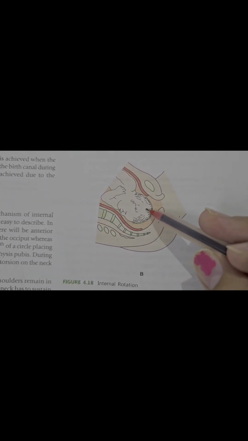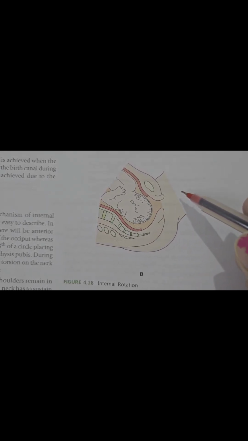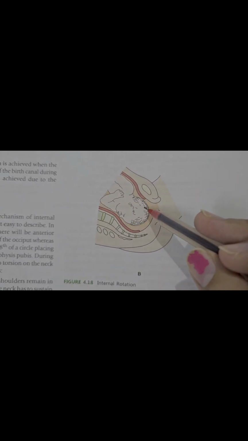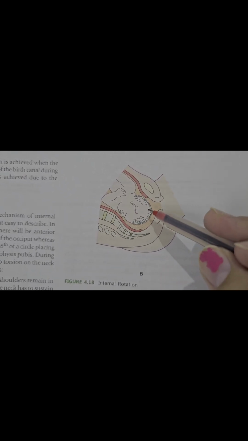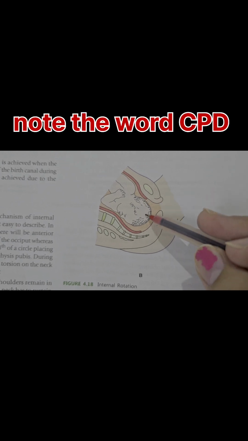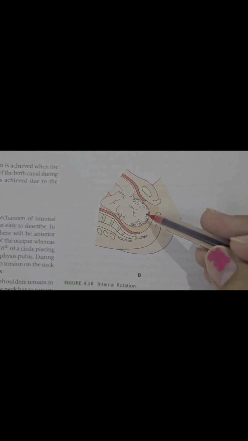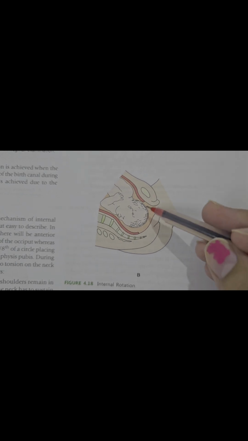If the baby glided straight along its own pathway, then what happens? CPD, cephalopelvic disproportion, might occur, and the vertex part would get injured against the pelvic floor.